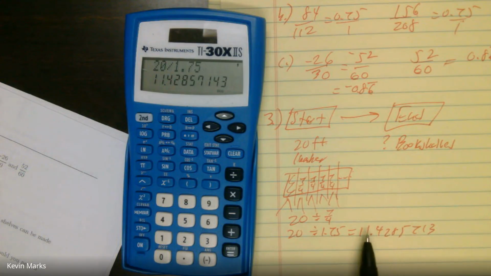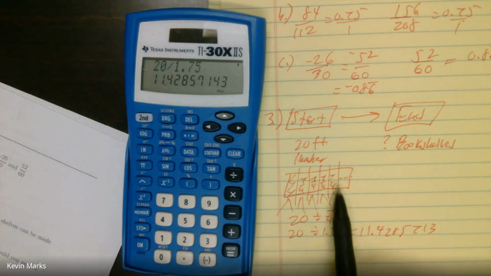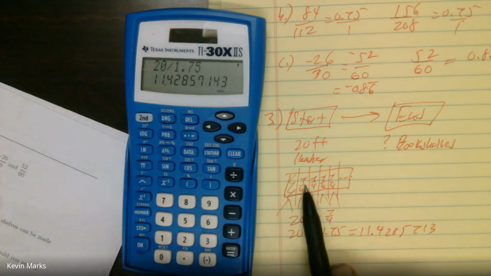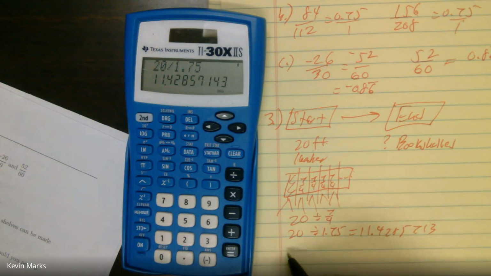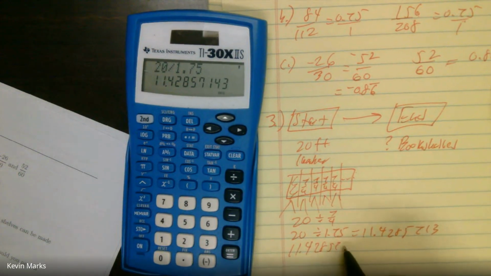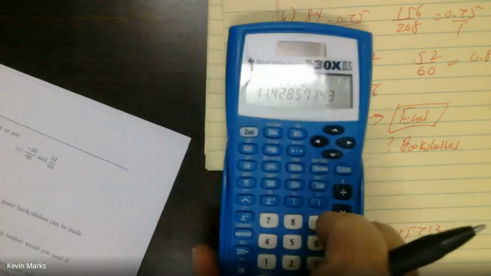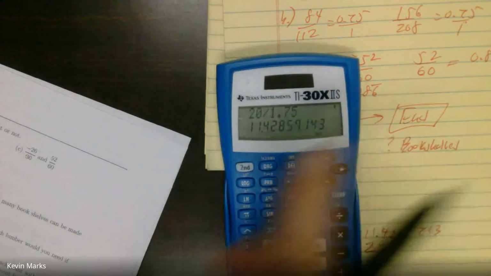So I can measure off 11 chunks and a little bit more. But remember, each one of those chunks is going to turn into 2 bookshelves, so 2 here, 2 here, 2 here. So you're going to take that same answer, 11.4285713, whatever, and multiply by 2. Look, it's already in my calculator, you don't need to write all that down.